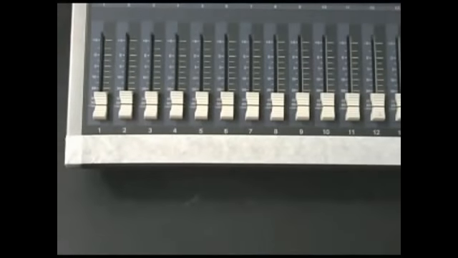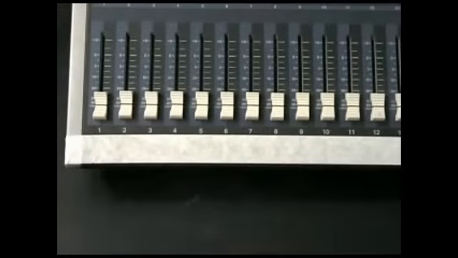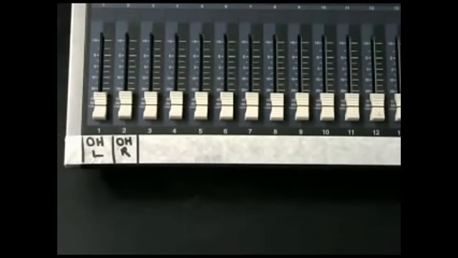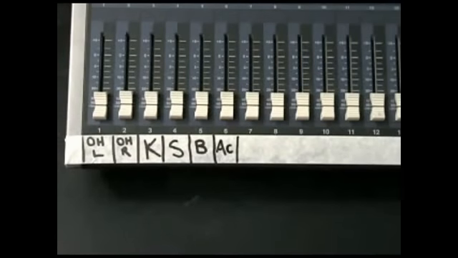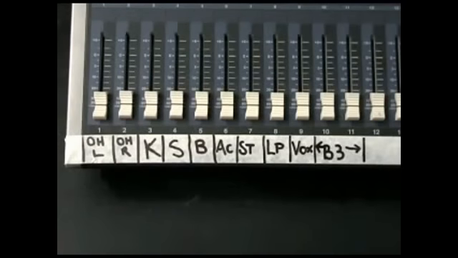The time to start planning for mixdown is right now. Use a logical sequence during your setup and your planning stage, and everything will flow freely from there. So with that in mind, I'm going to mark up the desk like this. I'll have 4 tracks of drums, starting with overhead left and overhead right, followed by the kick drum, the snare drum, then we'll have the bass guitar, then I'd like the acoustic guitar, then the Stratocaster guitar, followed by the Les Paul, then my vocal, and then the stereo B3.